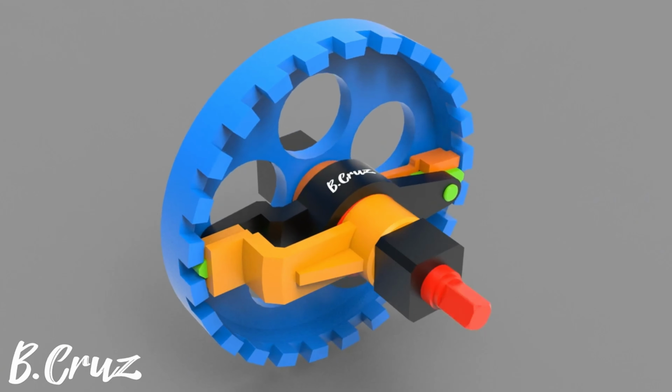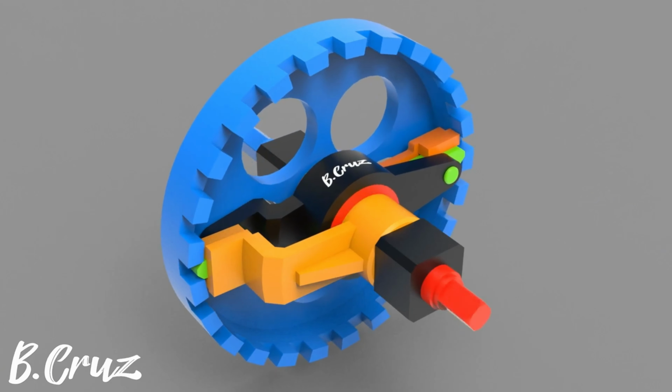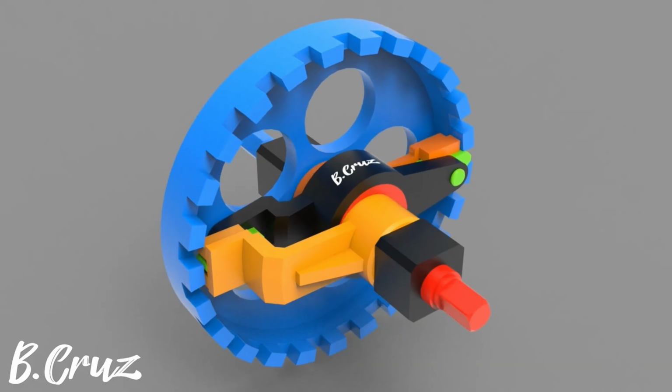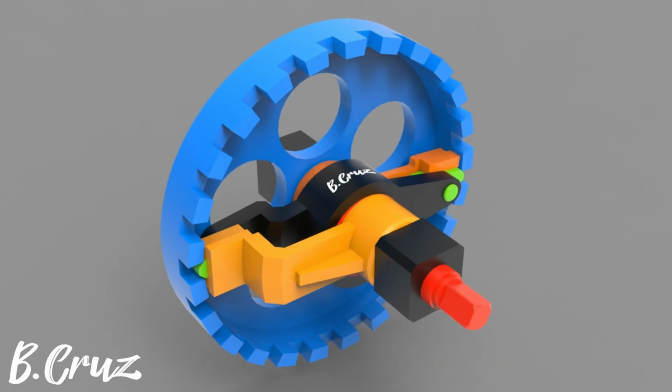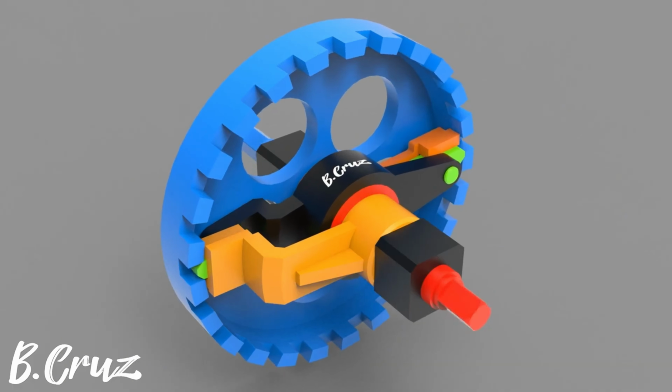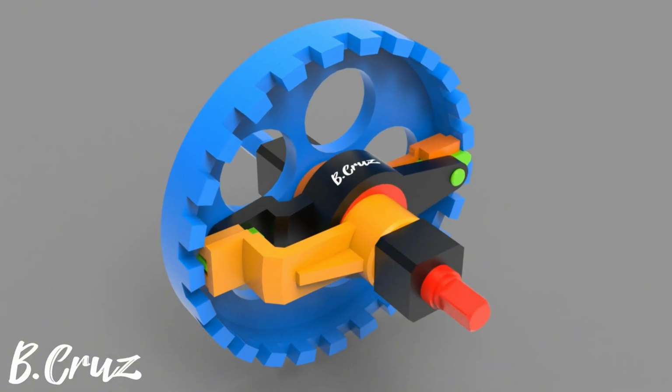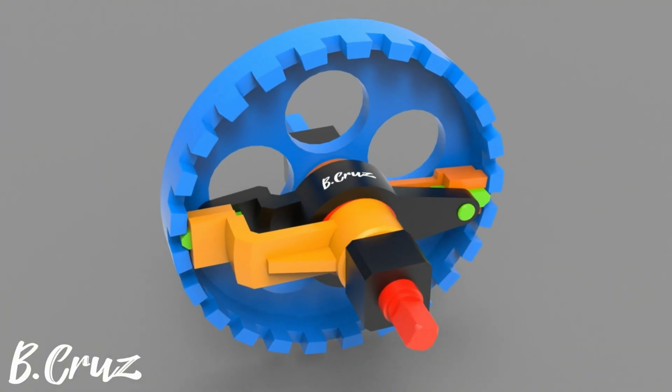This is a translating cam and crank slider indexing mechanism. Its purpose is to convert continuous rotation into precise intermittent motion. The red shaft rotates continuously.